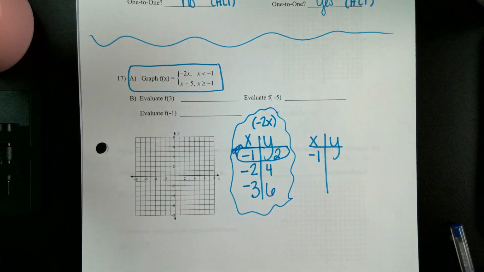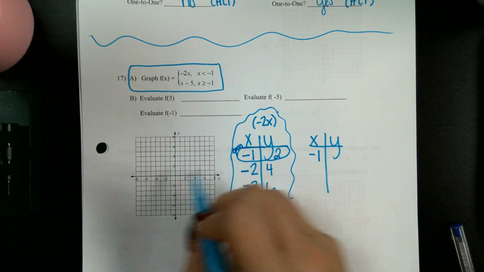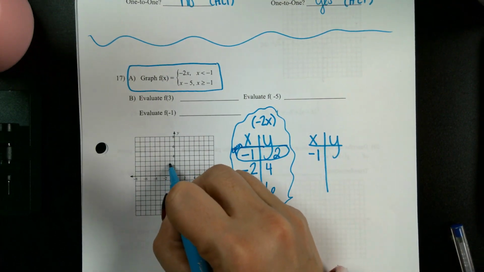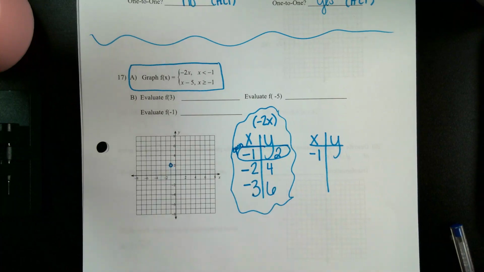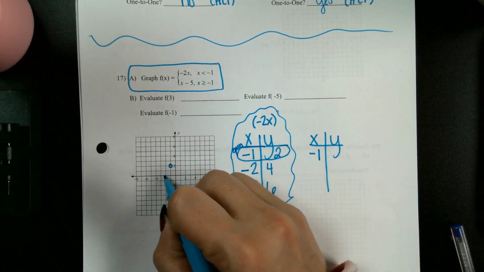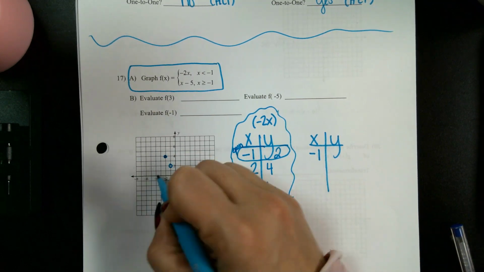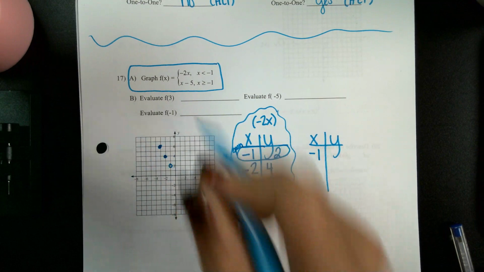If there's no equal sign, it's open. Okay, so negative 1, 2, open circle on your graph. Now all the others we're going to make closed. So negative 2, 4 and negative 3, 6.